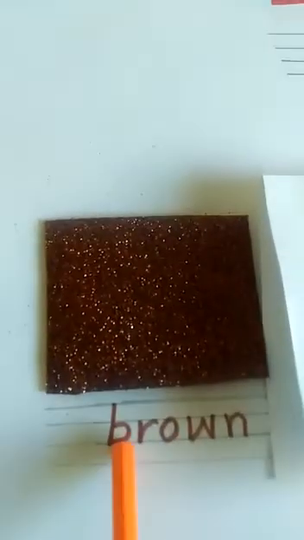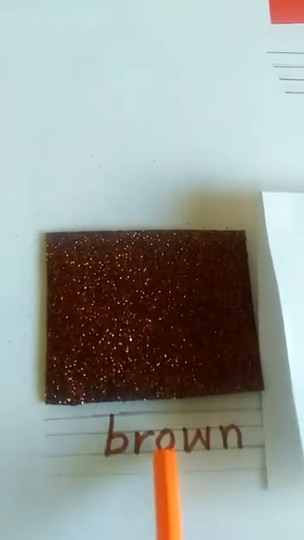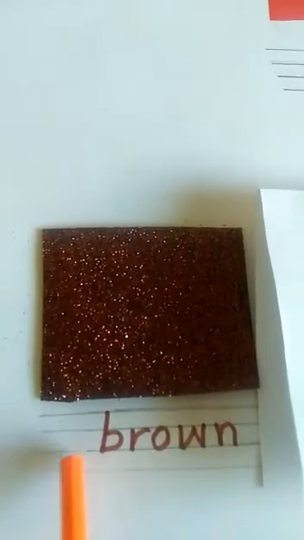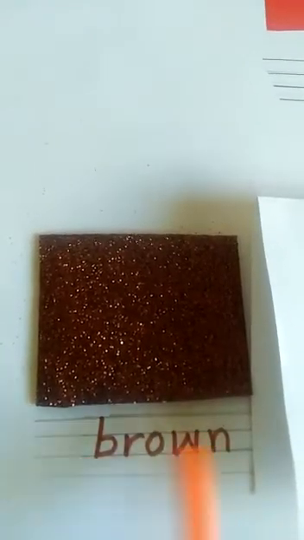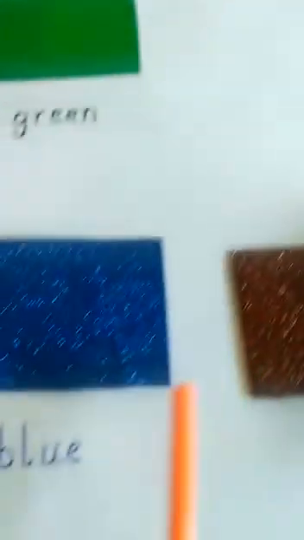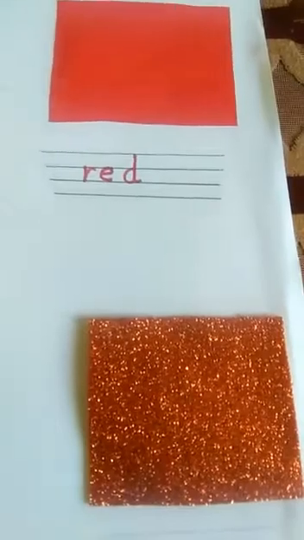Next color is brown. Which color is this? Brown. And spelling of brown? B-R-O-W-N, brown. B-R-O-W-N, brown. Pink, yellow, green, red, blue, brown, and orange.